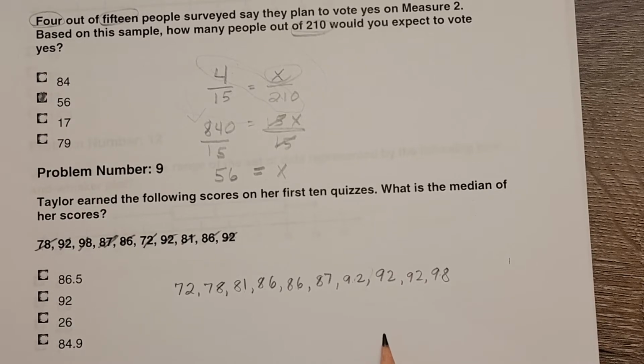Okay, once we put them in order from smallest to largest, we need to find the middle number. This is an even amount, so we will have 2 middle numbers. I believe it's going to be 1, 2, 3, 4, 5. Yeah, right here.